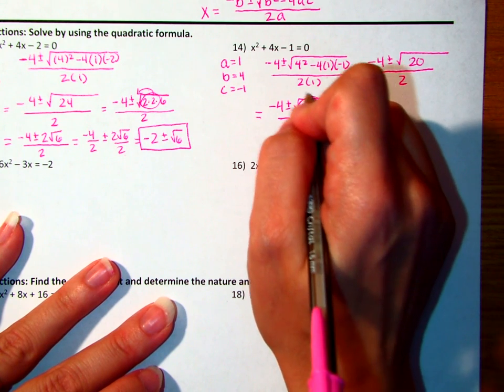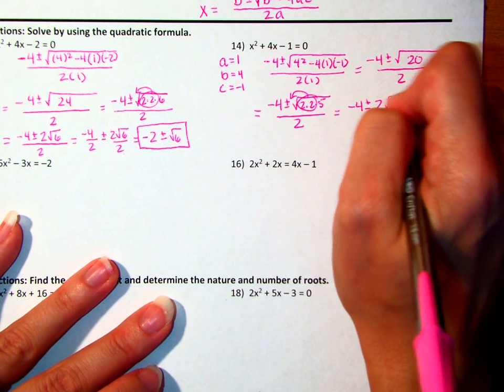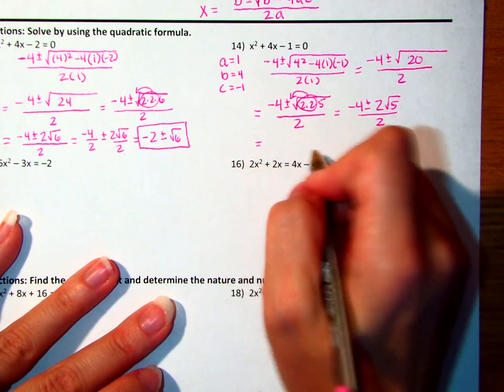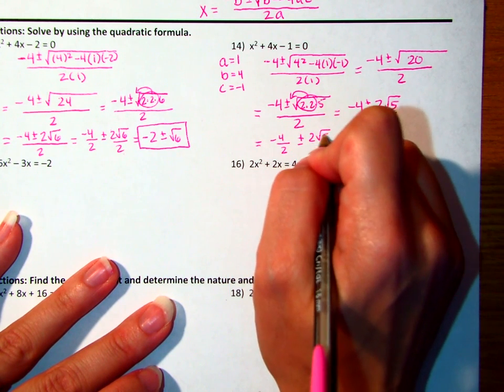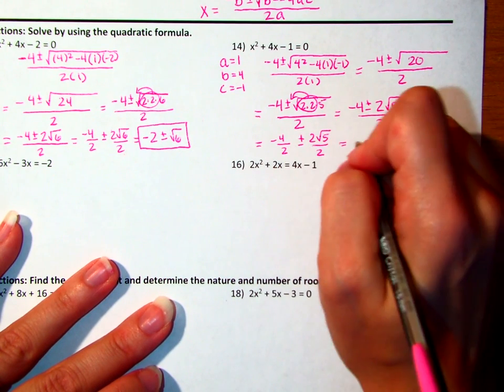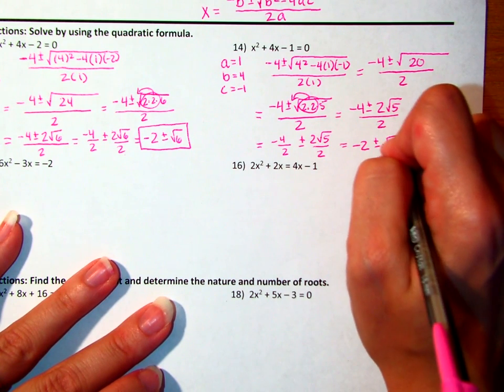We see a pair of twins, they can come out. So now we've got negative 4 plus or minus 2 square root of 5, all that divided by 2. Now we're ready to break that off. So it's negative 4 over 2 plus or minus 2 square root of 5 over 2. Clean this up. Negative 4 divided by 2 is negative 2, plus or minus, these 2's would cancel, square root of 5.